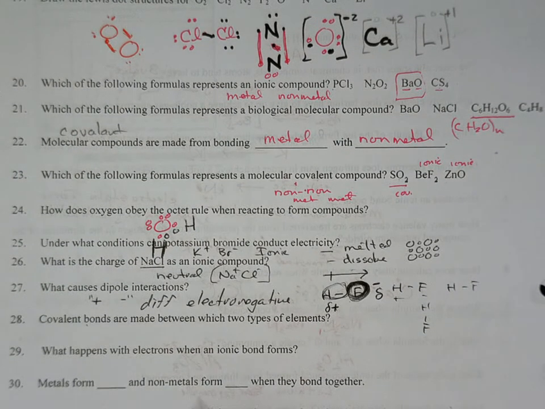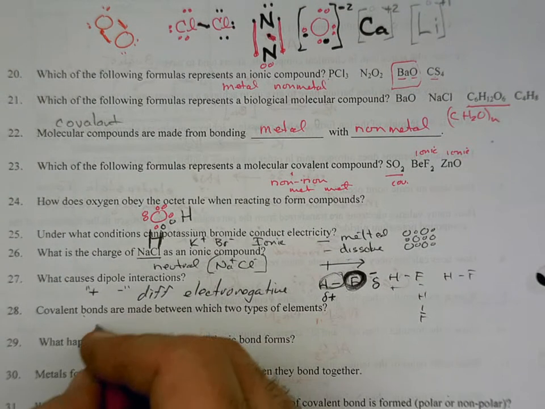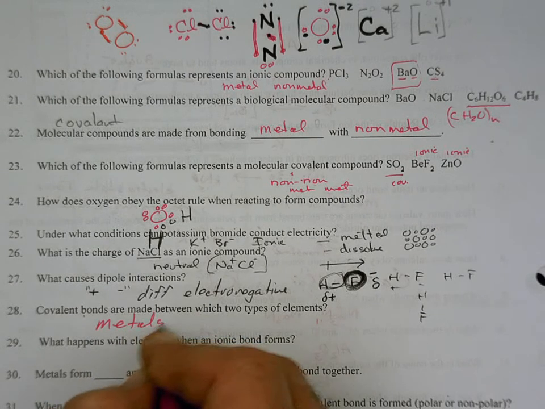Covalent bonds are made between which 2 types of elements? Between metals and nonmetals.